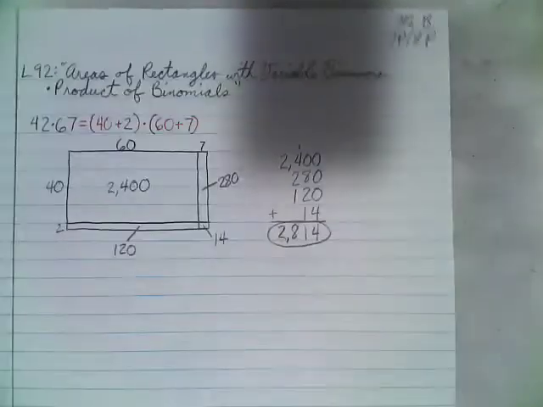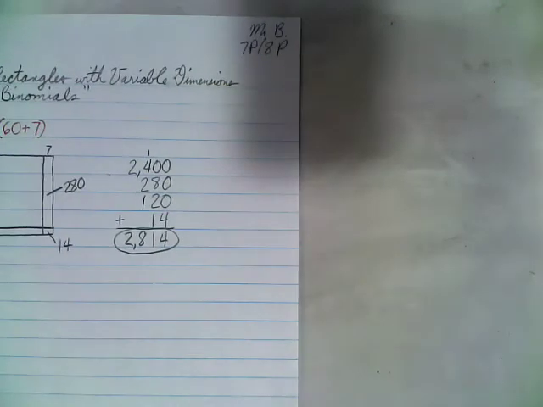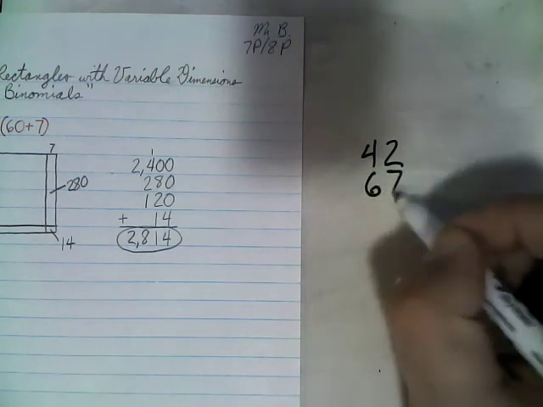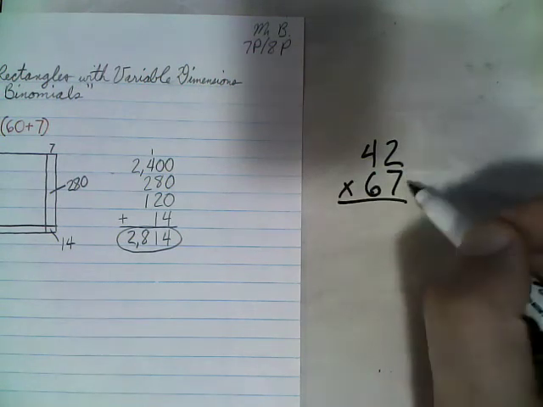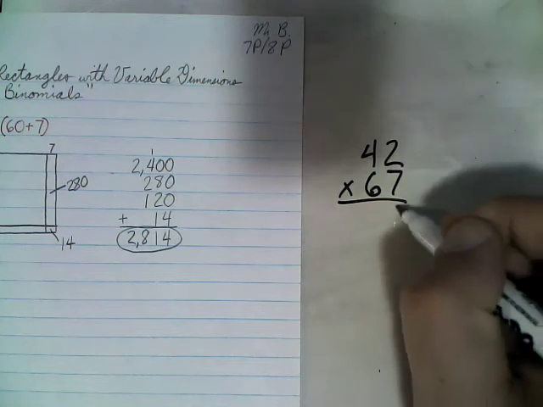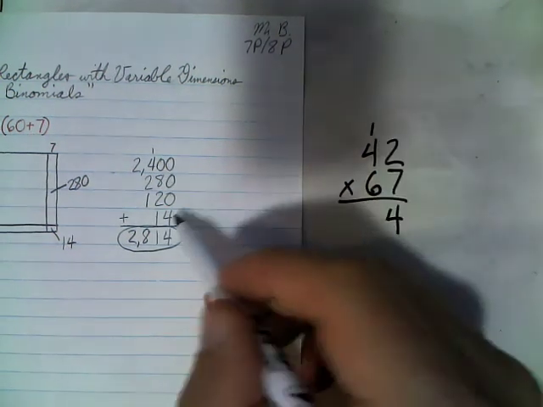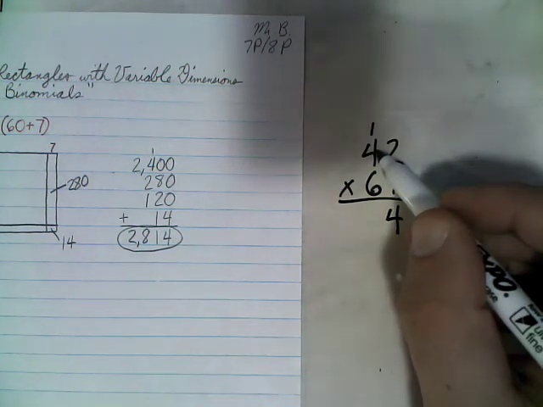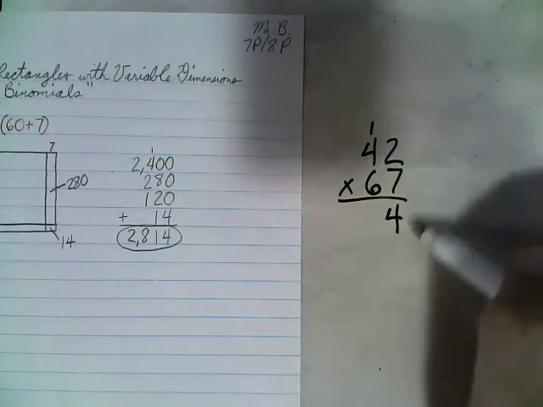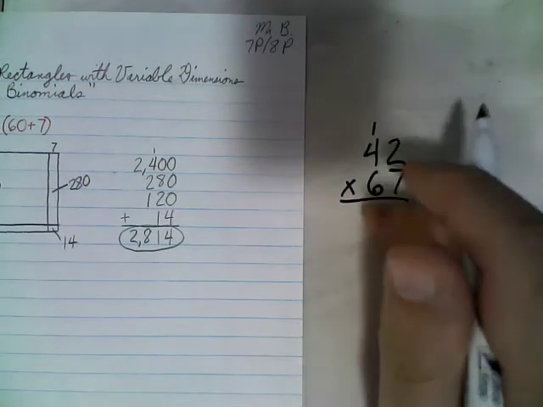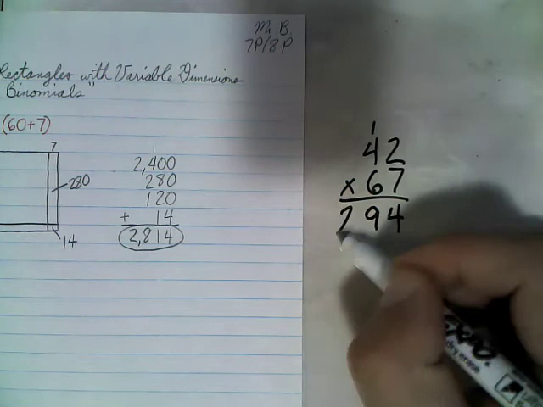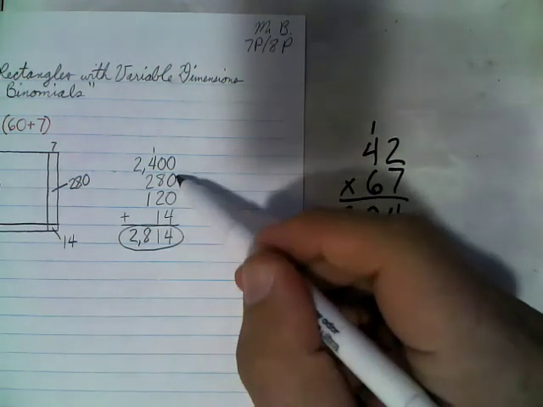Now, ladies and gentlemen, just to draw a quick connection here, if we were to do this using the normal algorithm, so 42 times 67, 4 times 2 is, or excuse me, 7 times 2 is 14. So there's my 14. And then 7 times 4 is 28. But since this is in the tens place, this is really 40 times 7. So it'd be 280, which, instead of putting the 8 down, I add the 1 to it, which makes it a 9. So this is really just my 14 and my 280 put together.